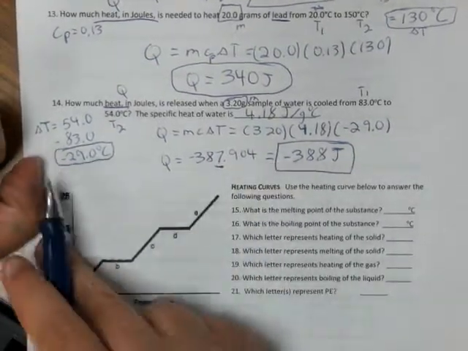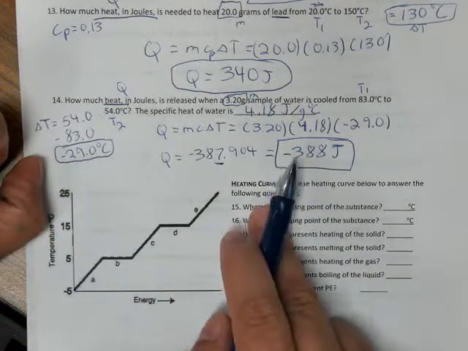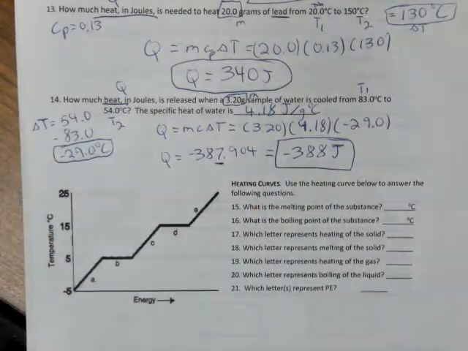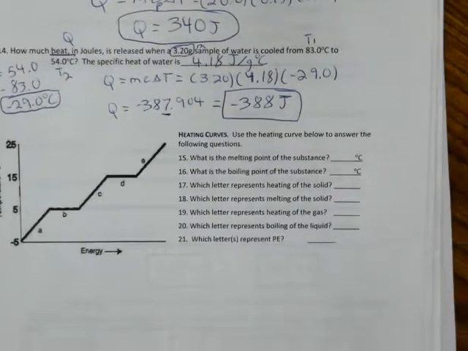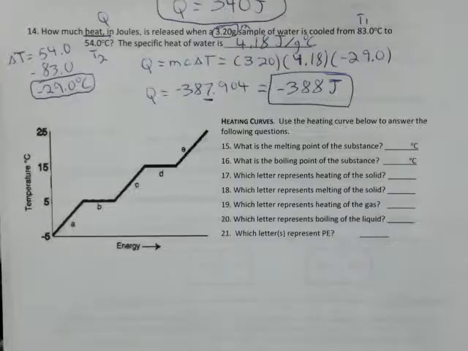Make sure you get the sign right on your delta T, or you won't get the sign right on your final answer for Q. Last part is just a little series of questions, but make sure you do know these, because I promise you'll have at least one of these on the test with multiple questions that refer to it. So you need to make sure you know basically everything about these graphs, these heating and cooling curves.